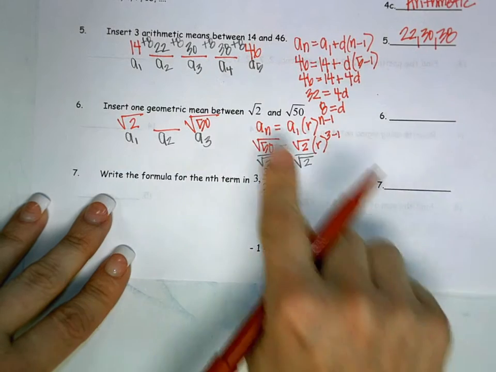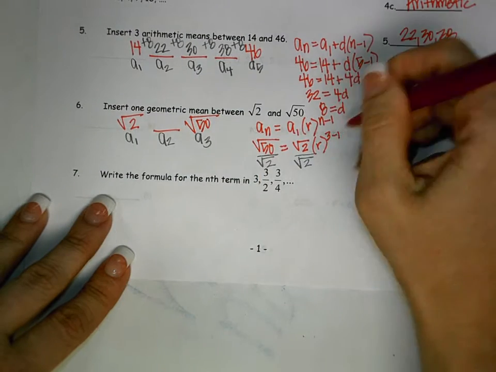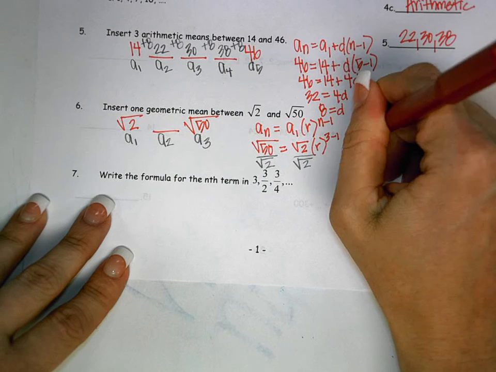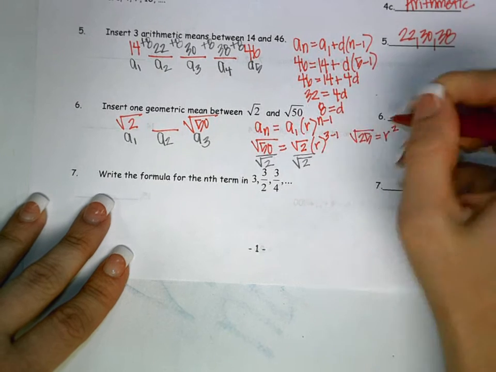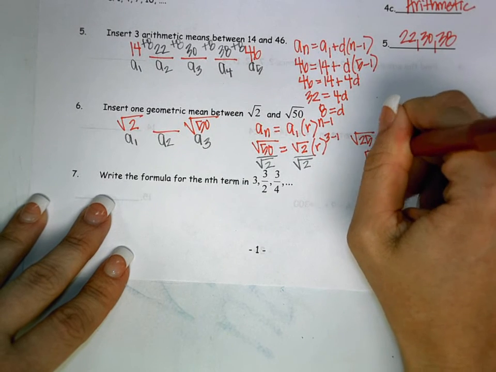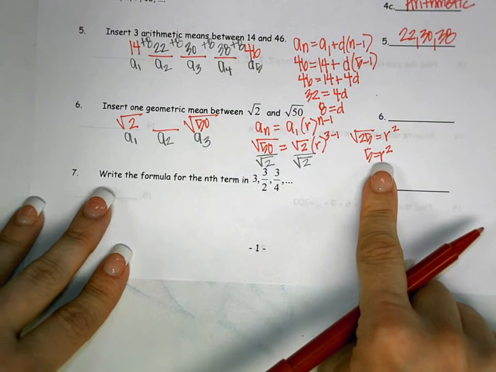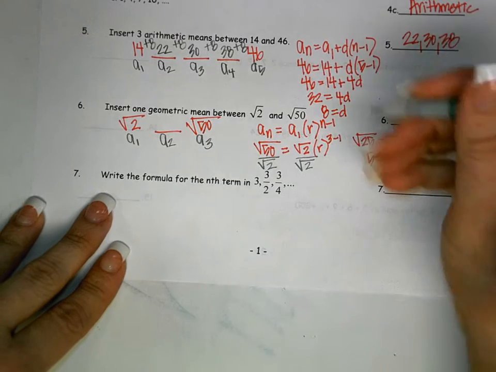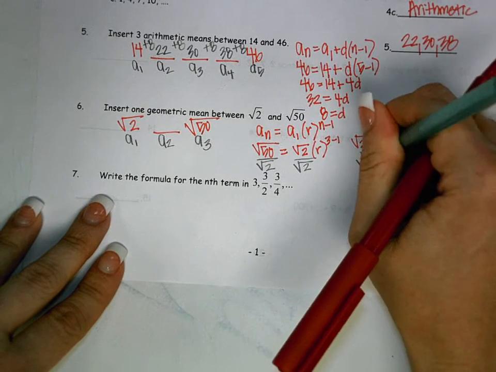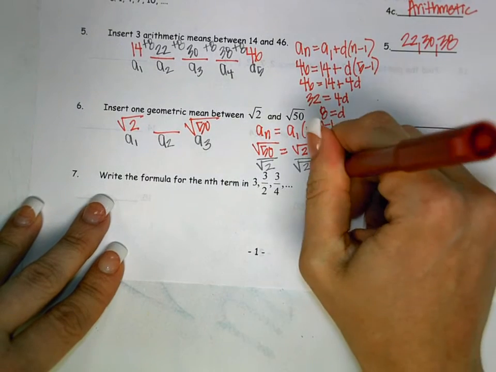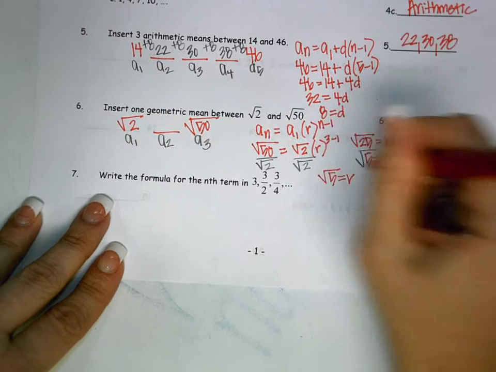When you divide that, root 50 divided by root 2 is root 25, and that's equal to r squared. Therefore, 5 equals r squared. That's still r squared. It's not r by itself. So take the square root of that to get rid of the square. Root 5 is your common ratio.